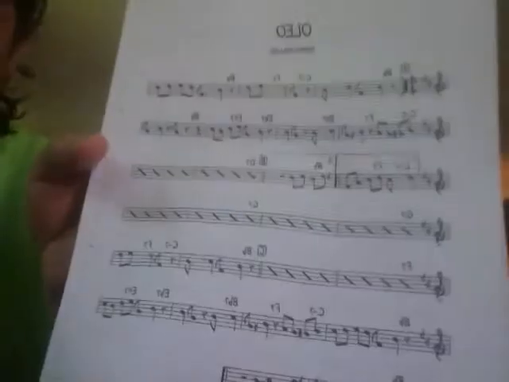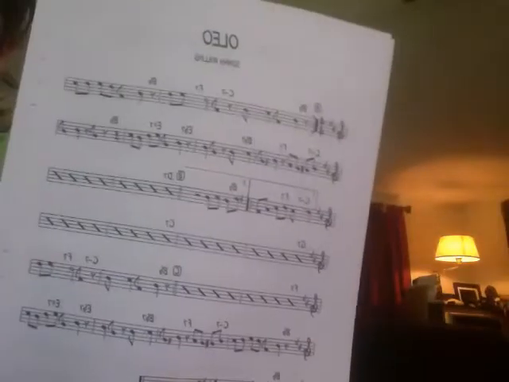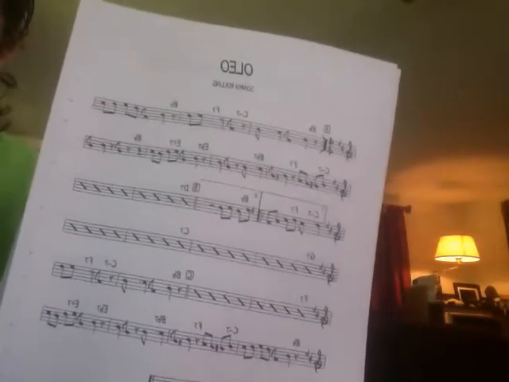This is called a lead sheet. It basically gives you the melody and the form of the song, and you're probably staring at a mirror reflection of it, but this is Oleo from Sonny Rollins. Now, to show that all songs are pattern-based in their construction, check it out.